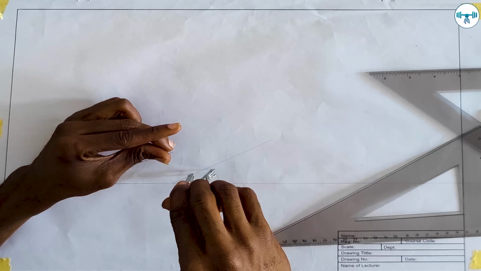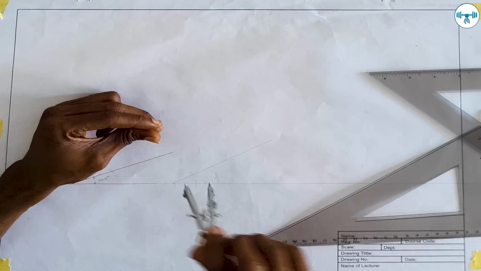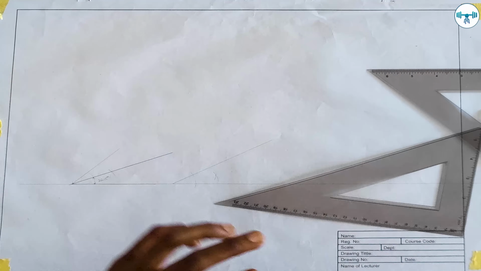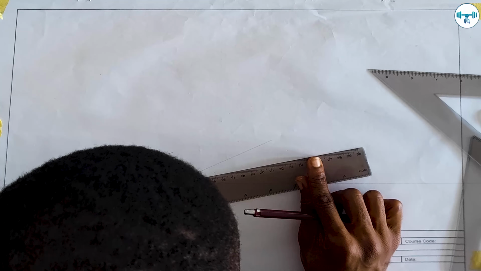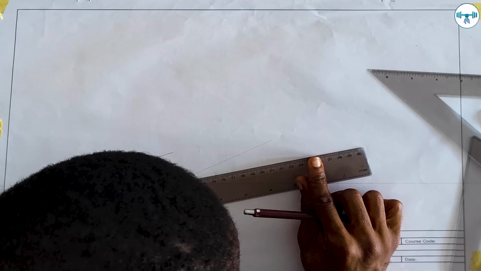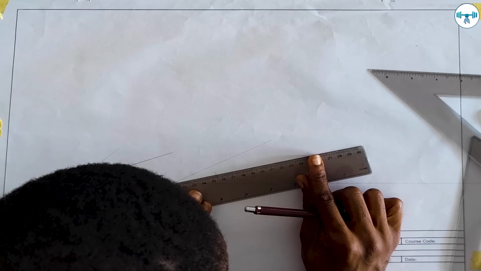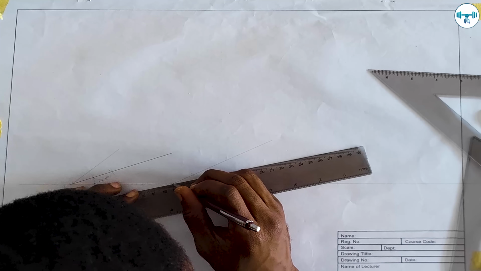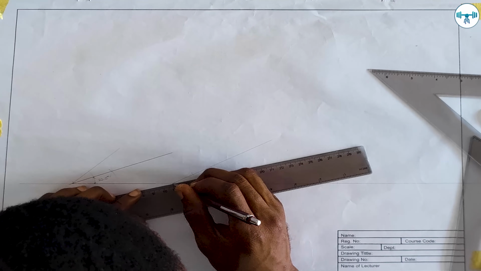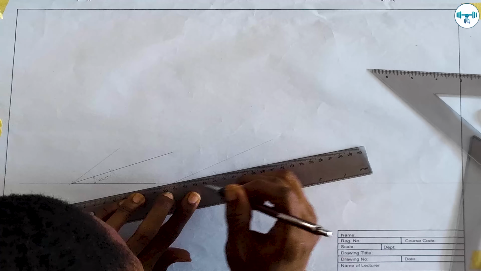So where these two arcs intersect becomes the center of 30 degrees. So I'm going to put my ruler at that point of intersection, and from the same point where I drew my 30, I'll draw a line. And that line definitely becomes 15 degrees.